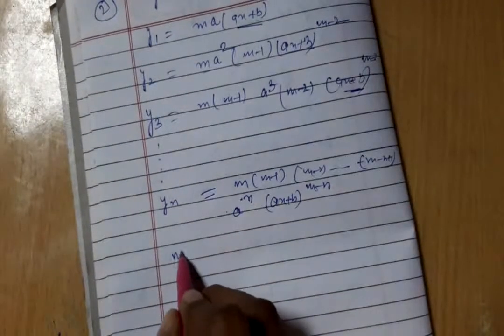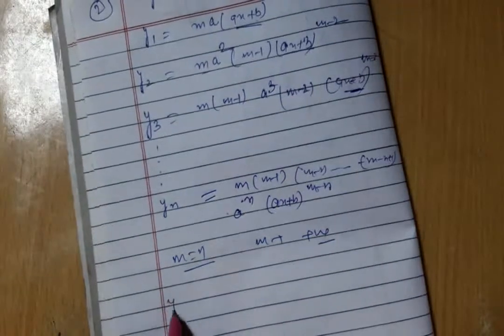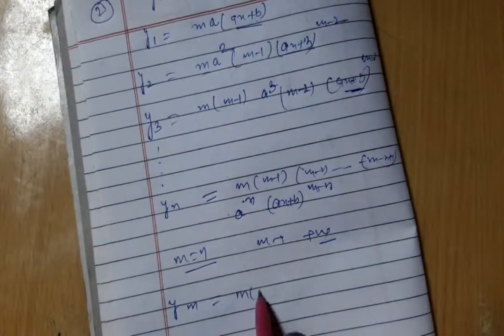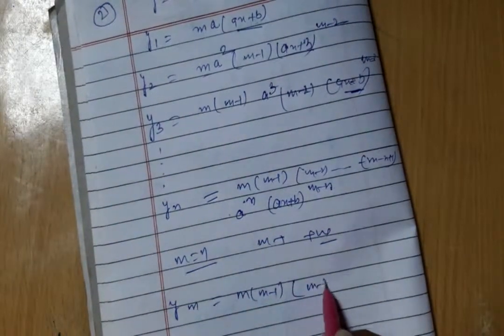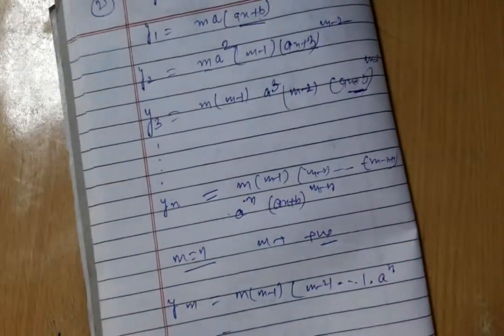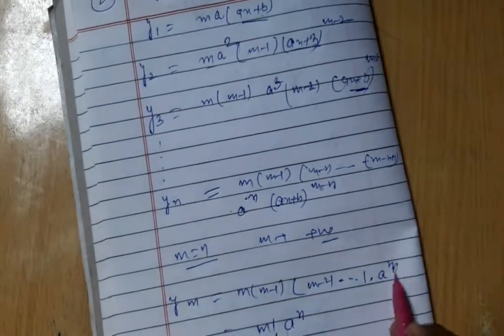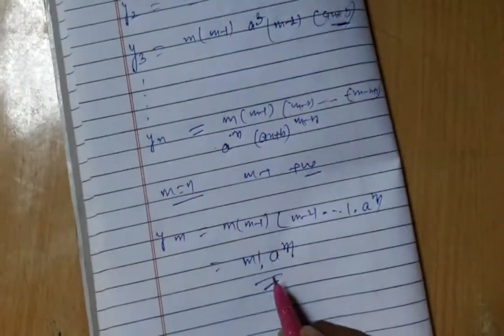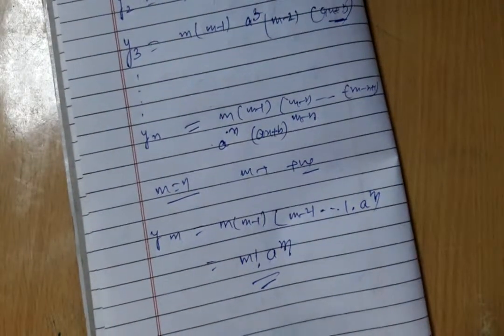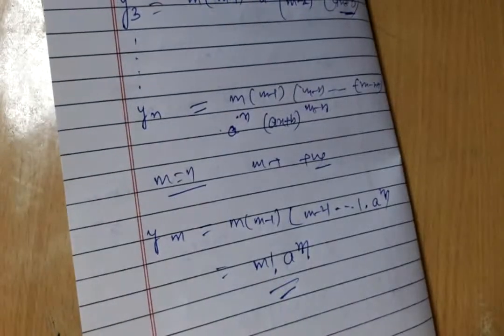Here if m is equal to n and m is a positive integer, then yn is equal to m into m minus 1 into m minus 2 up to 1 and a raised to the power n. So this is m factorial a raised to the power n. So this is the nth derivative, or we can say the nth derivative is m factorial a raised to the power m.